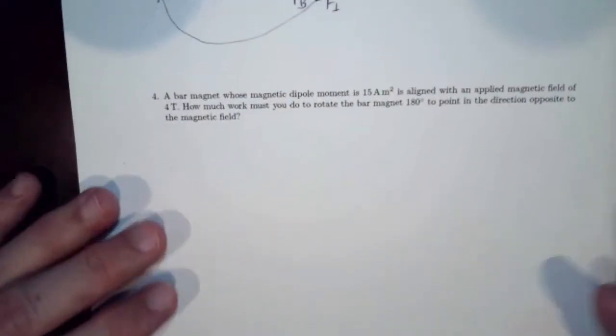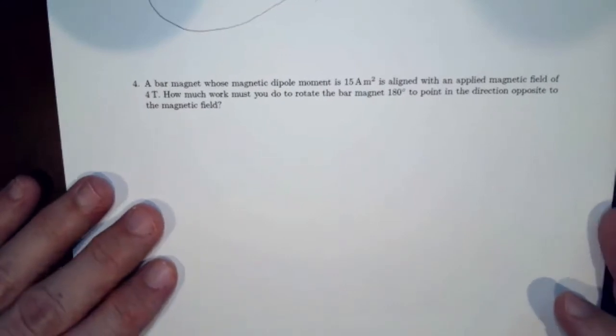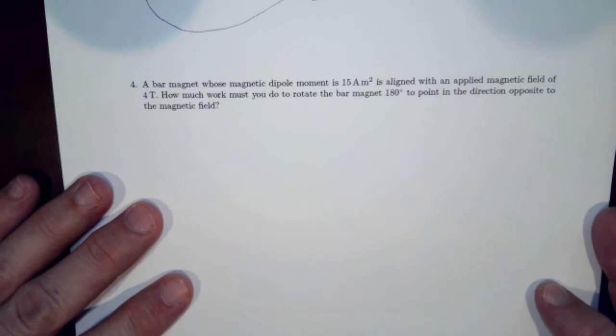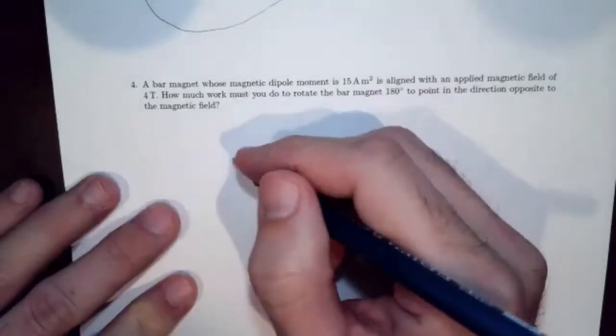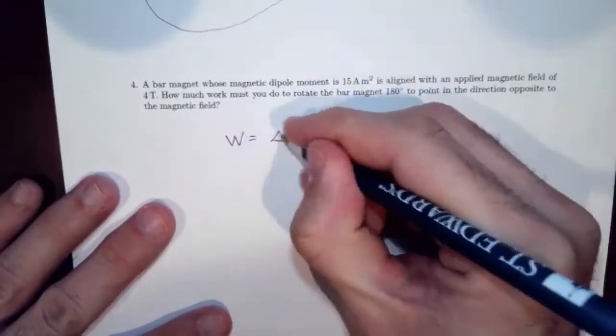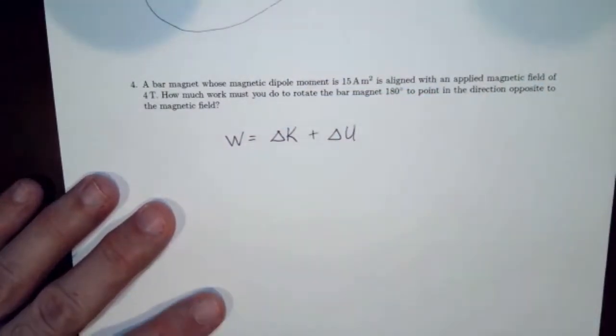Okay, last one. We're going to use the work energy principle on this one. We know that if we do work on a system, that will change the total energy of the system. You guys remember the work energy principle from last semester? So the work that I put in is going to equal the change in the kinetic energy plus the change in the potential energy of the system.